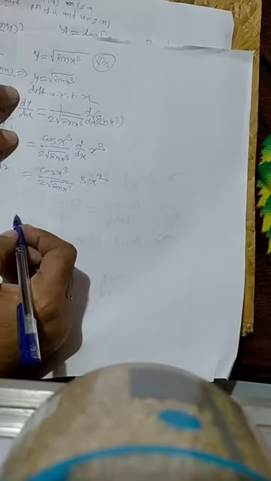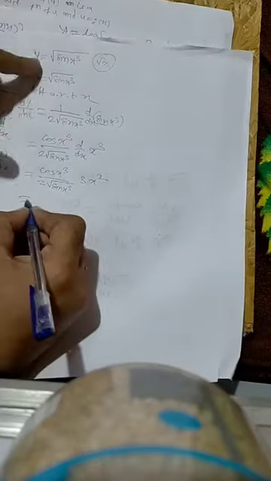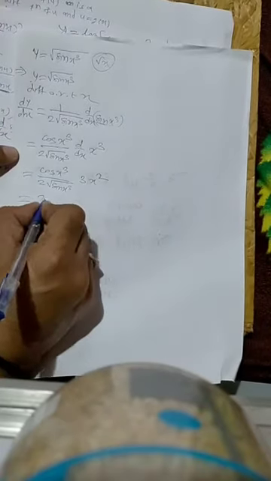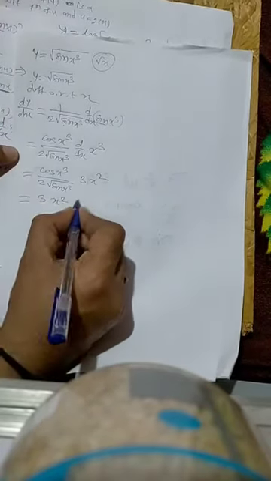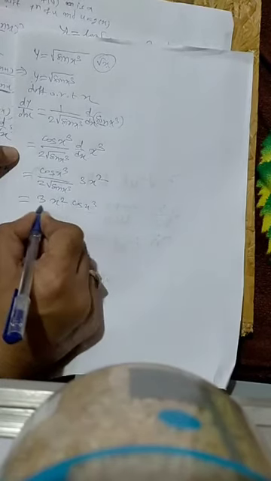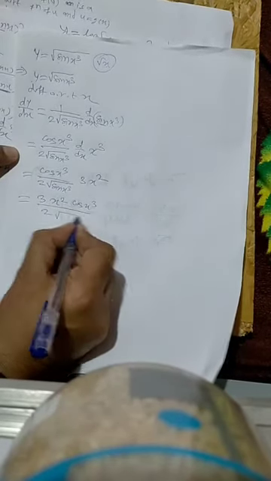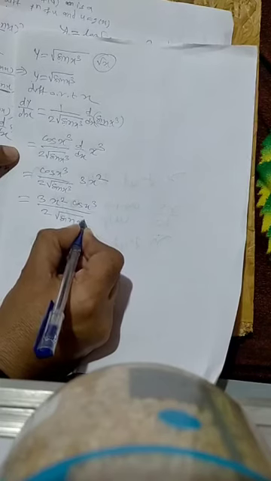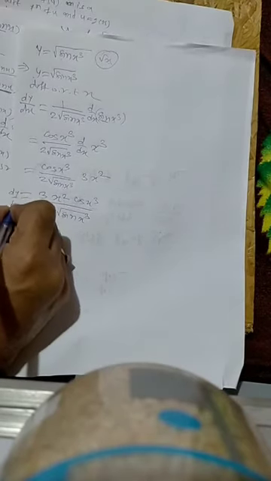So the derivative of y is 3x square cos of x cube divided by 2 root sine of x cube. So this is the derivative of y equals root sine of x cube.